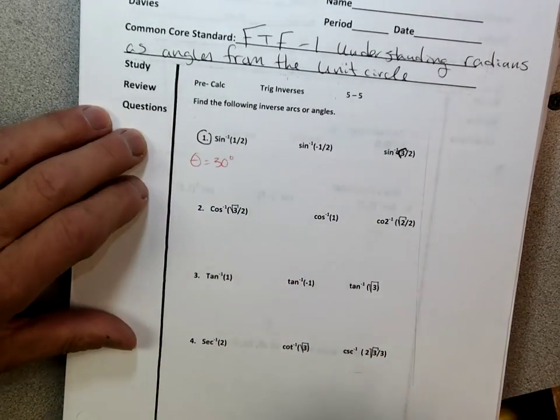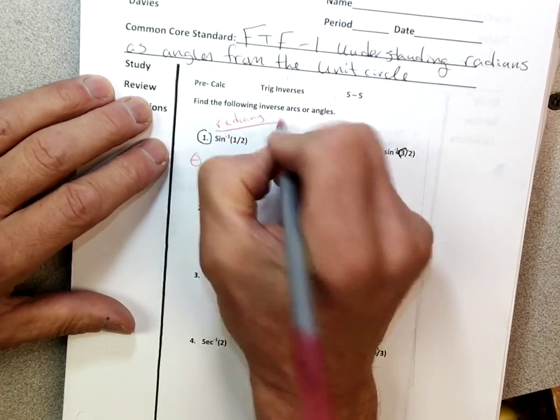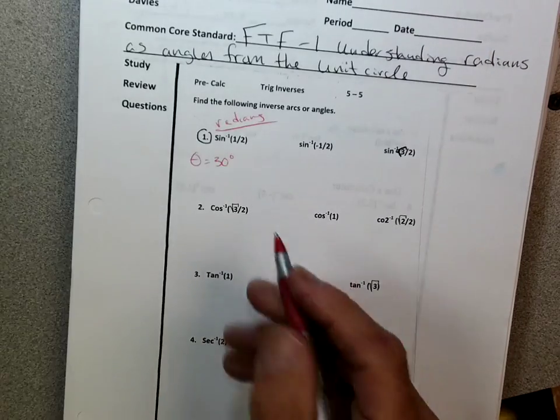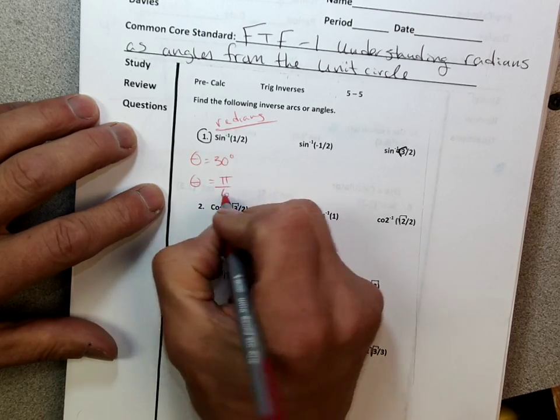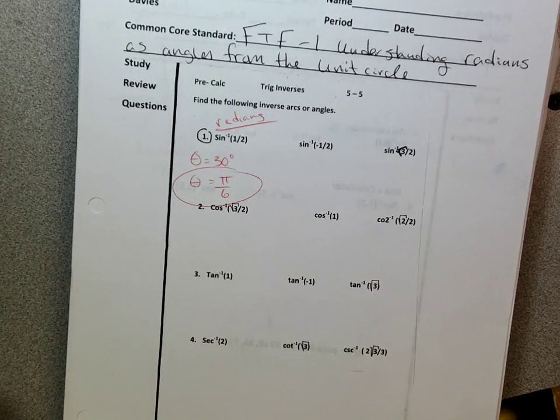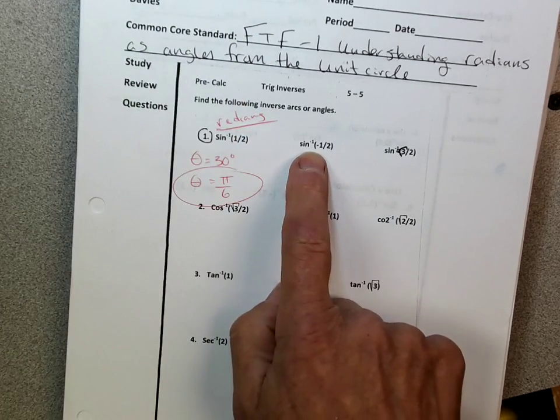Now in radians, which is what we really want, the equivalent of 30 degrees is just pi over 6. So the answer that we really want is pi over 6. That's the answer, right?